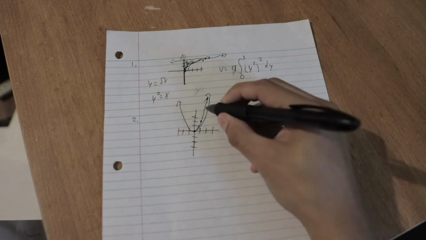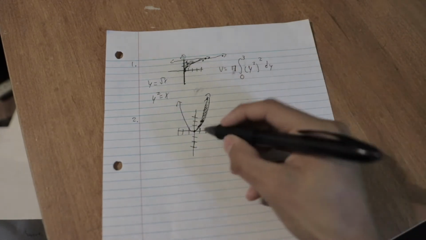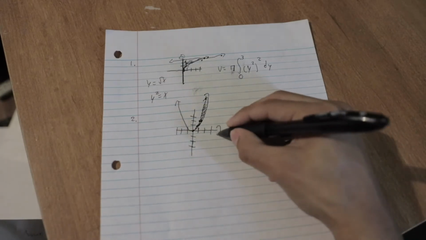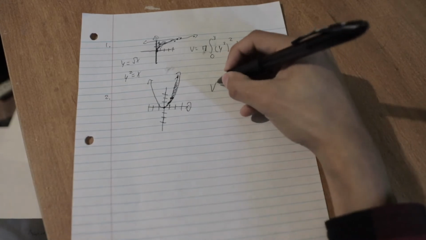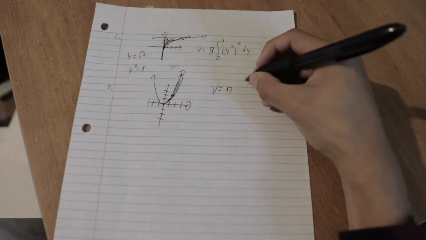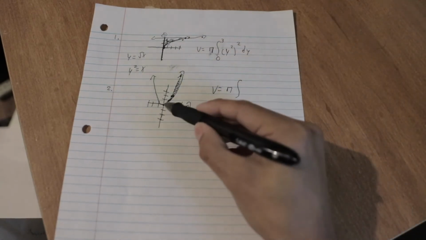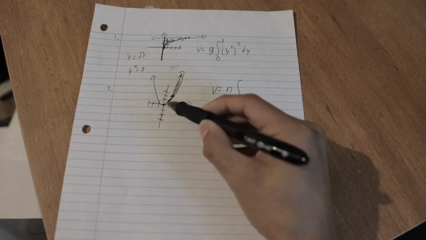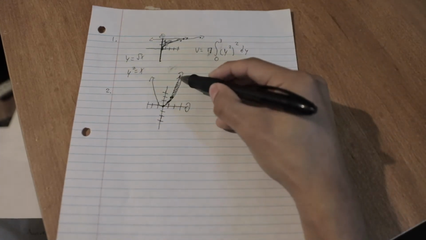And we're going to rotate this region around the x-axis, around this axis. So, volume, whenever we rotate, we get volume equals pi times the integral. Well, what's the leftmost region that they could intersect? 0. The rightmost, 2.